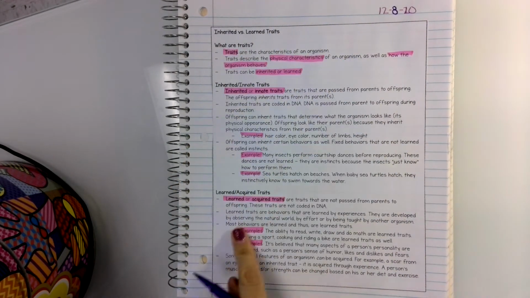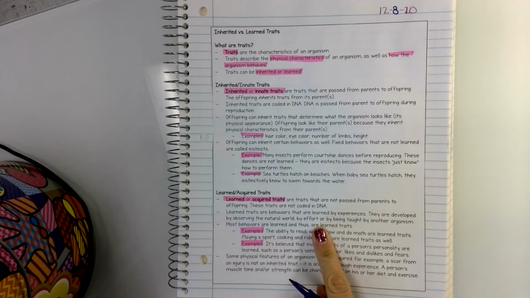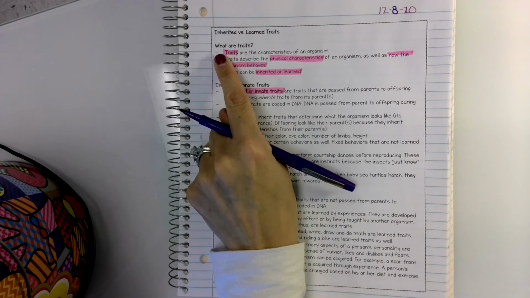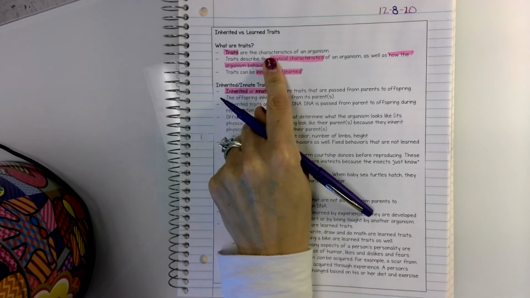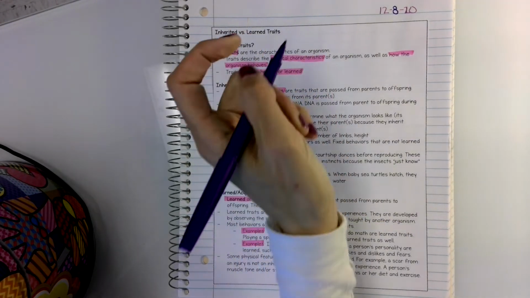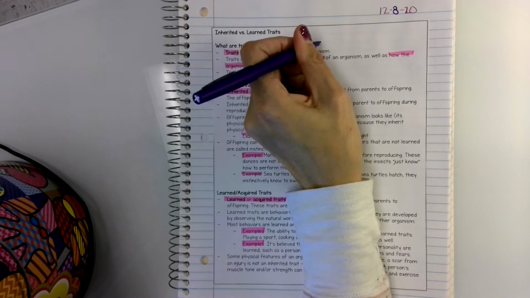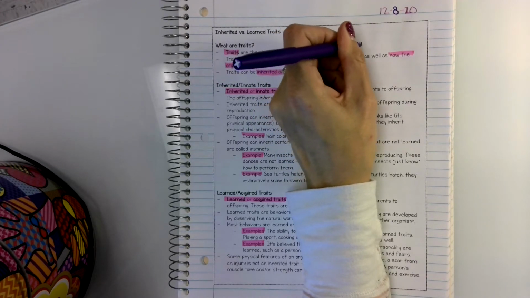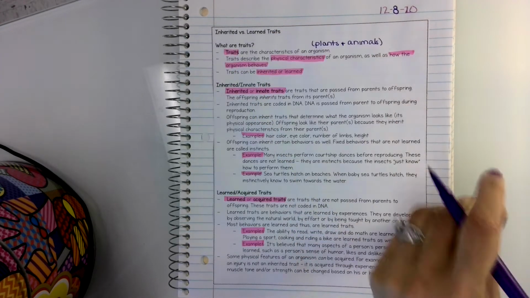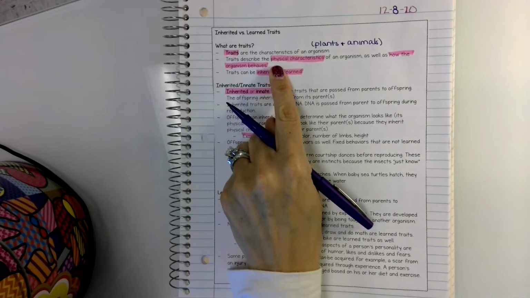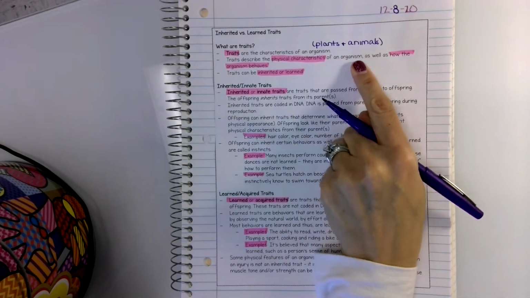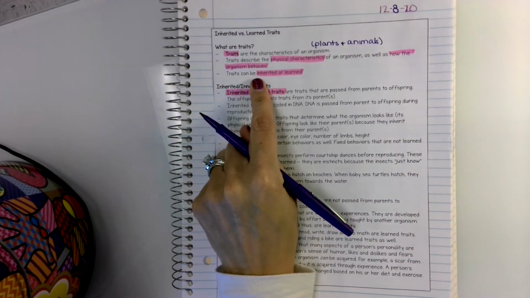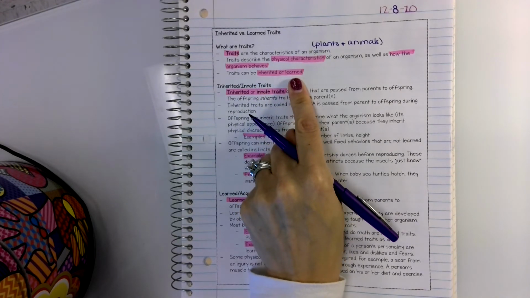So this page you have in your notes to print out, so you can glue it in your notebook. So we have inherited versus learned traits. What are traits? Traits are the characteristics of an organism. So think organism: plants, animals, anything that's living. Traits describe the physical characteristics of an organism, as well as how the organism behaves. Traits can be inherited or learned.